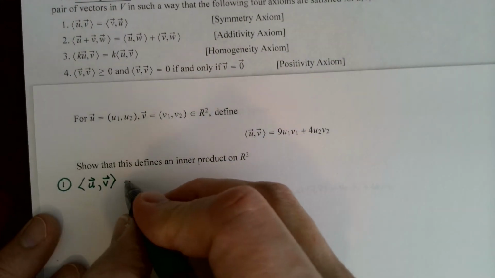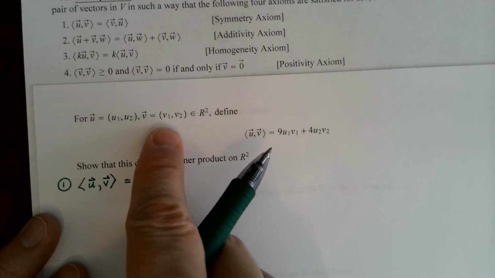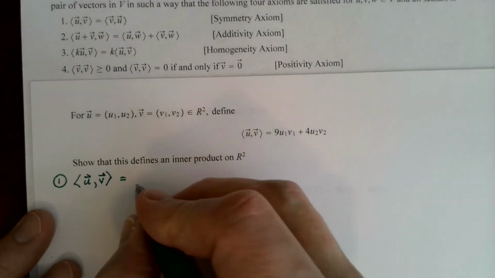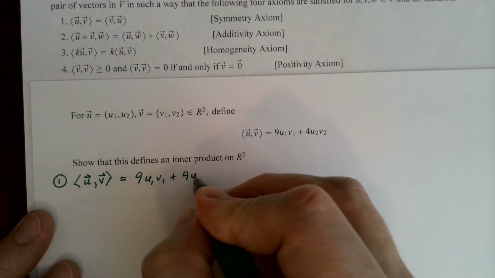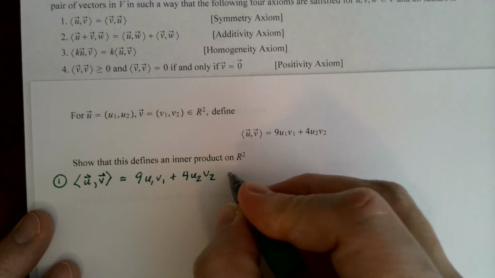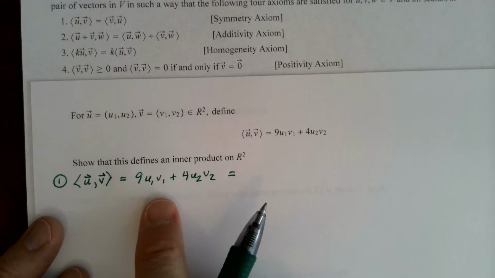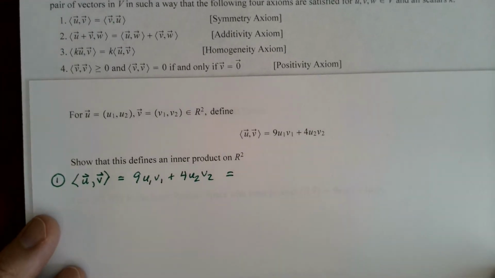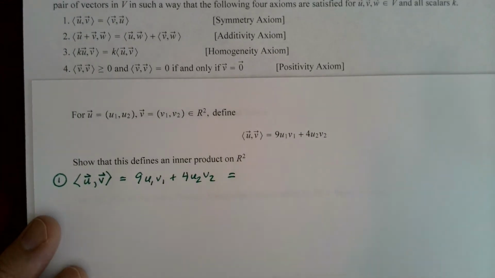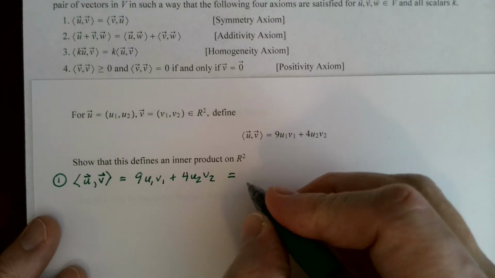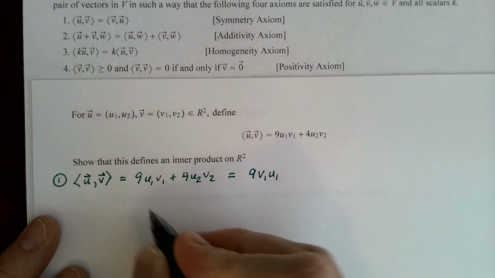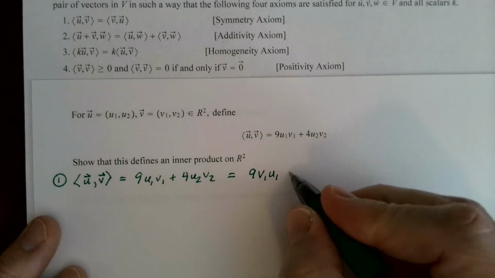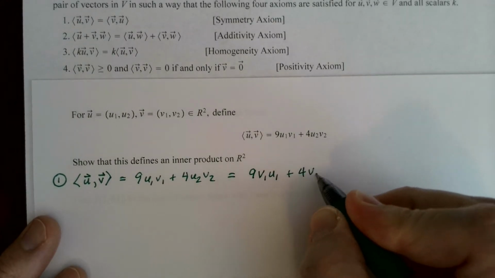Well, what is the inner product of u with v? Here's the definition. Again, I'm thinking u is this vector and v is this vector. It's going to be 9u1v1 plus 4u2v2. However, these are all real numbers, right? u1, v1, u2, v2, all real numbers. I know that multiplication of real numbers is indeed commutative, so this is the same as 9v1u1, just commute the order there, plus 4v2u2.